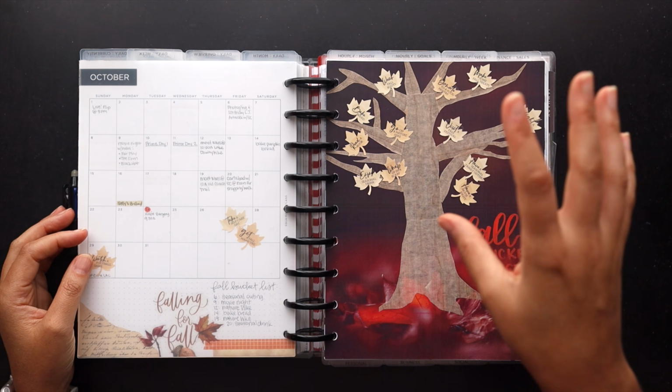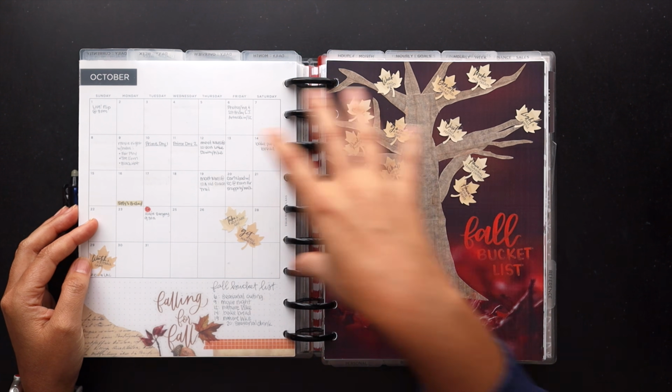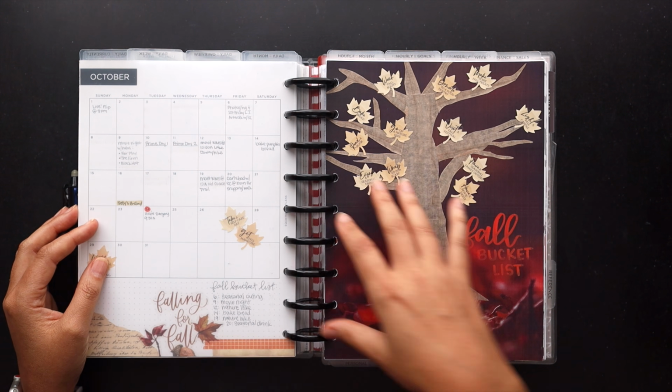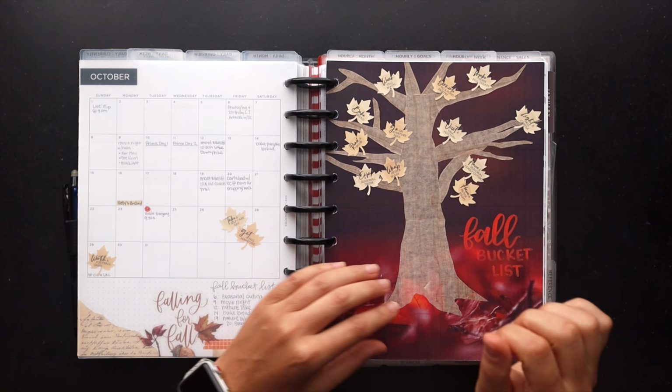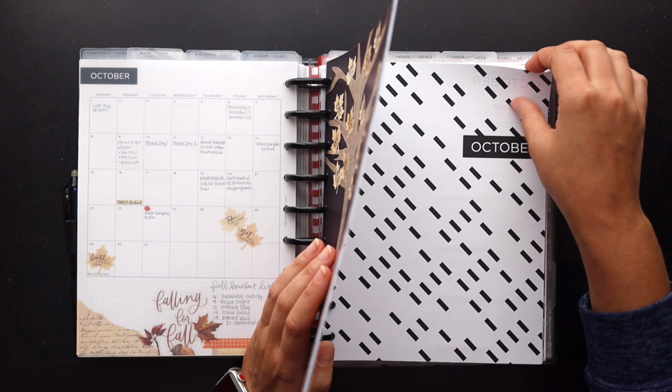I also started doing a fall bucket list, which I have kind of tied in with this single page month. So having these two here as a spread has worked out nice. And then finally, I have my hourly section.